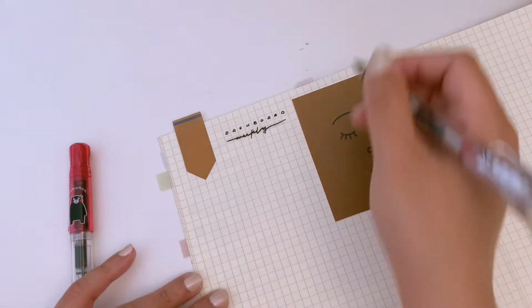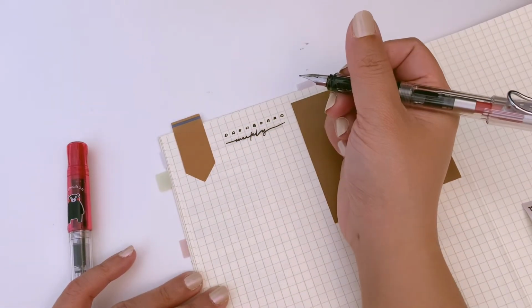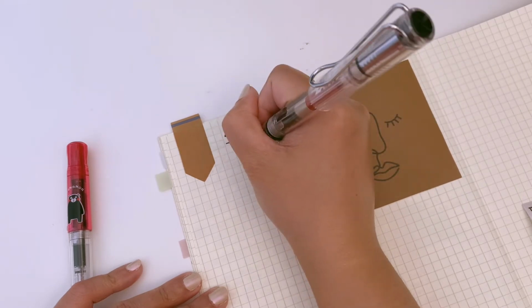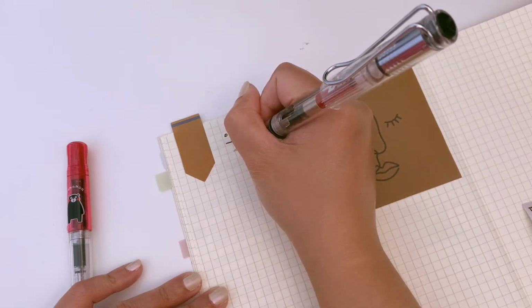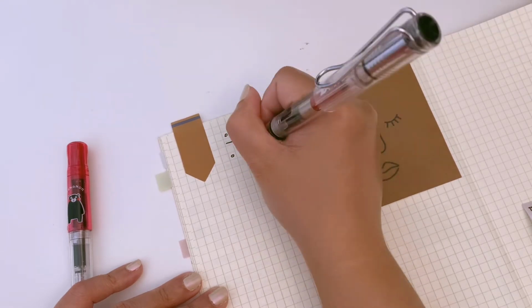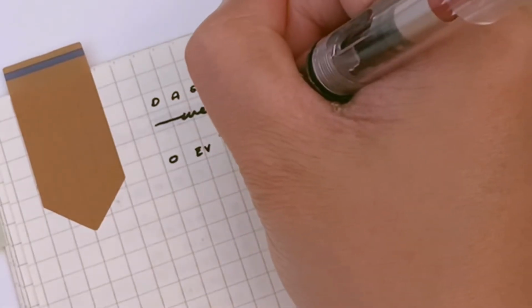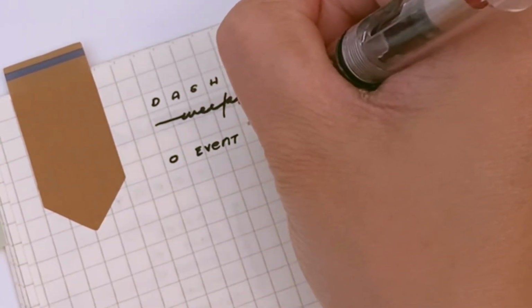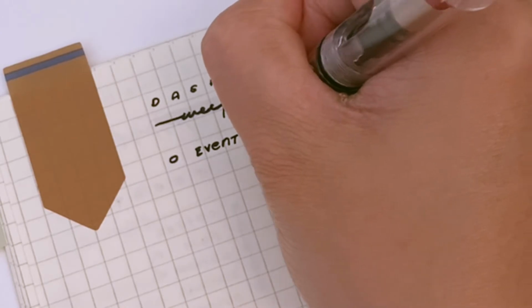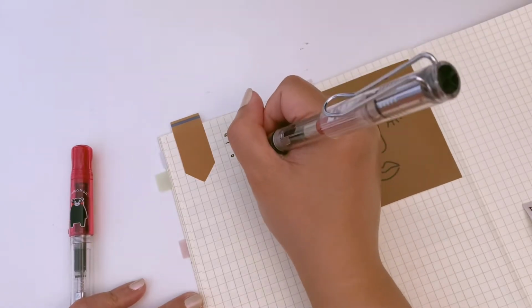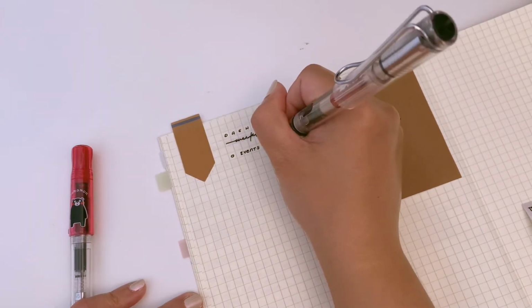So what is in a dashboard? In my weekly dashboard, I like to write down events. So I'm going to go ahead and use a circle. For this collection, I am writing down the legend. That is different from my usual BuJo or appointments.